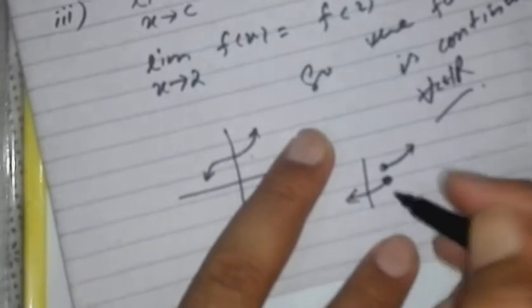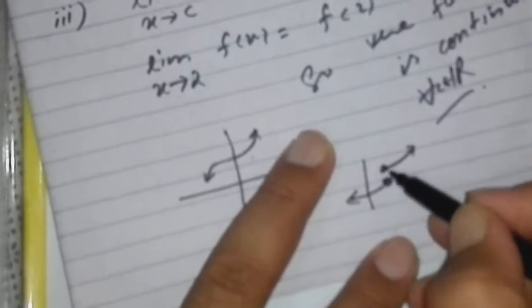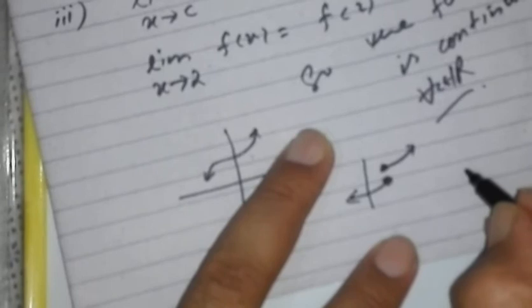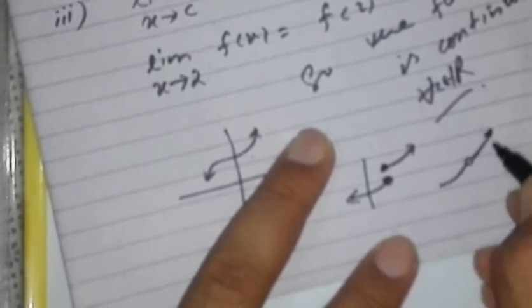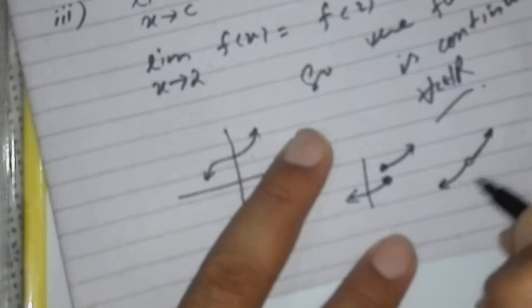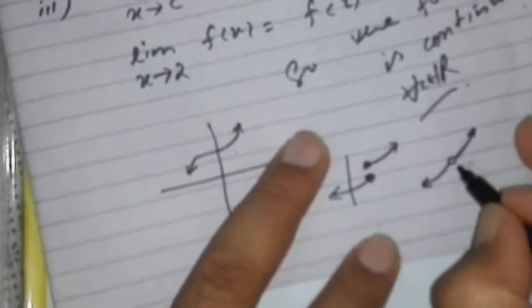This function is not continuous because there is a break, and similarly this is also discontinuous because there is a hole. So a function which is not continuous is called a discontinuous function.